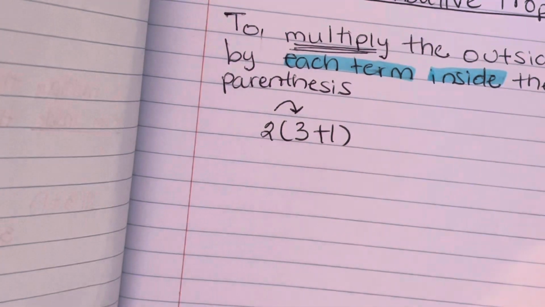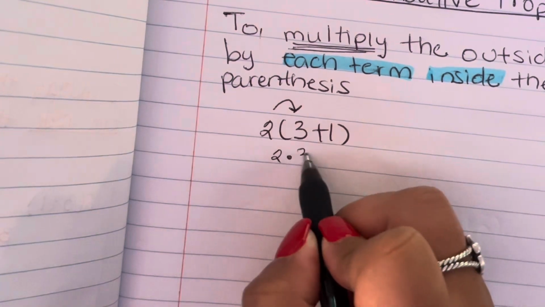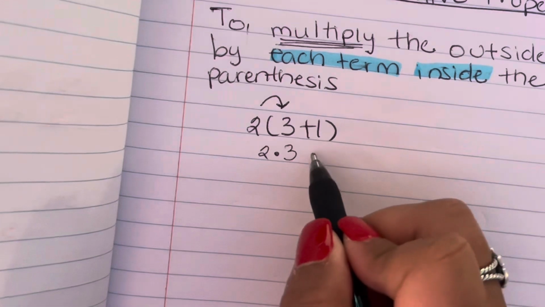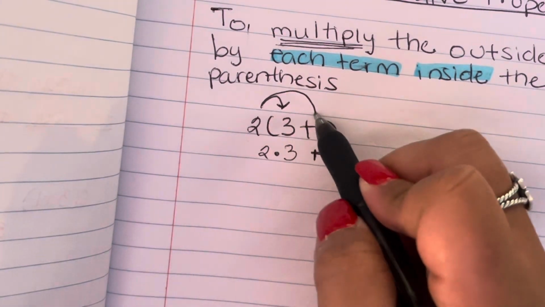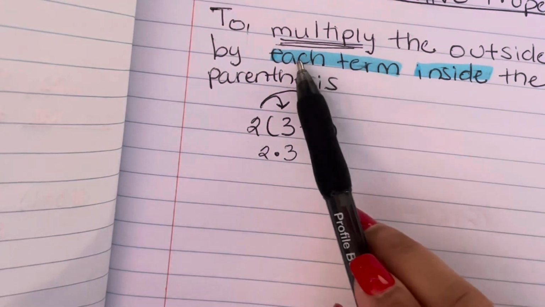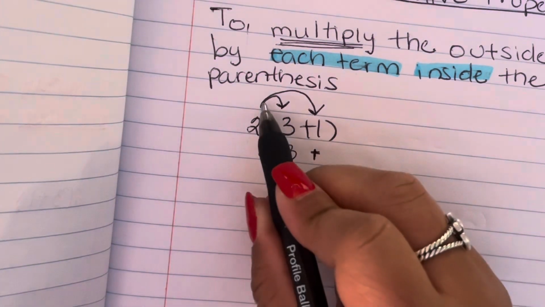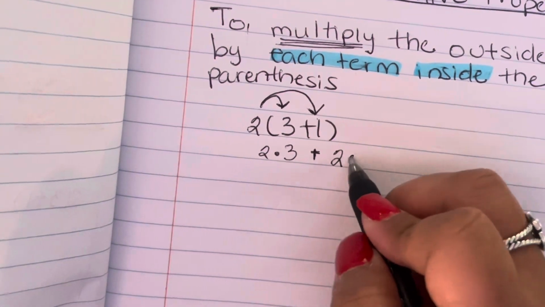So I'm really doing, and what you're going to write is 2 times 3 plus, and then I'm going to distribute the 2 to the 1 because we have to distribute it to each term inside the parentheses. And the operation here is multiplication, 2 times 1.